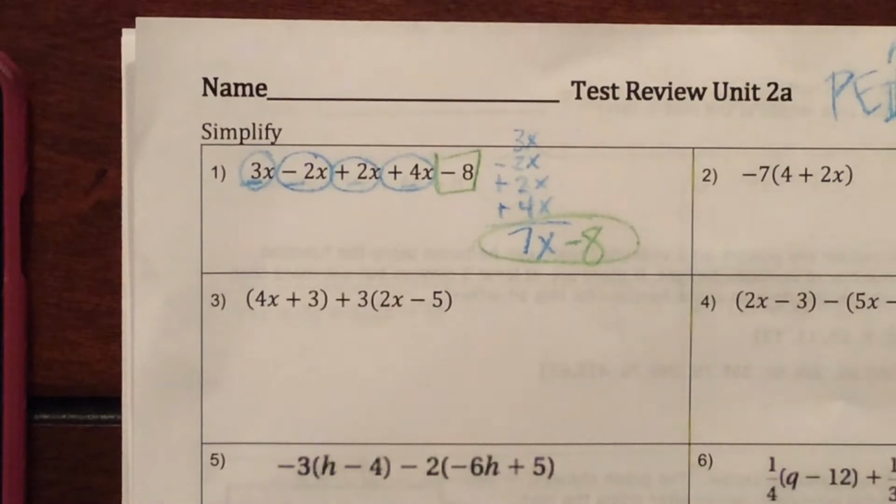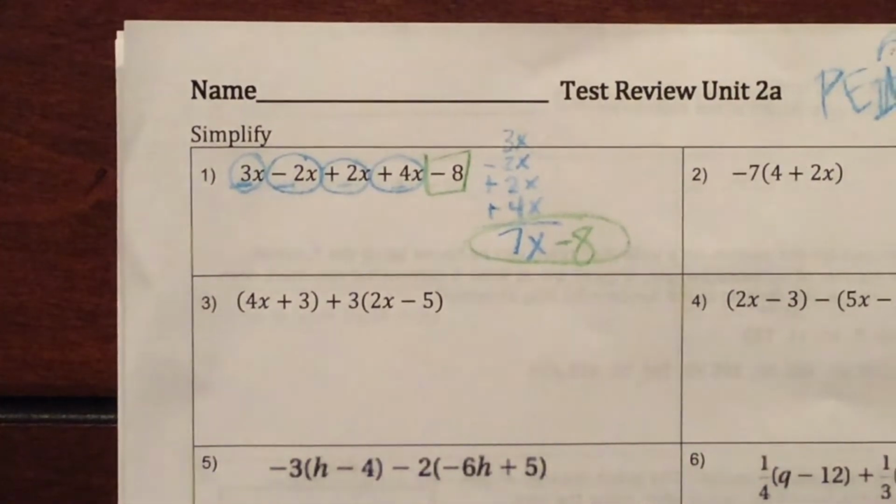Again, the first part of the test, there is no multiple choice. The second part of the test, you will be combining like terms, and there is multiple choice there. So we're going to practice without the multiple choice.